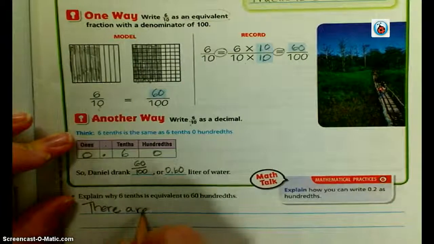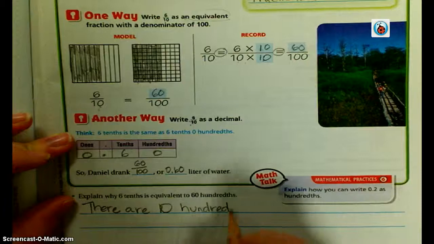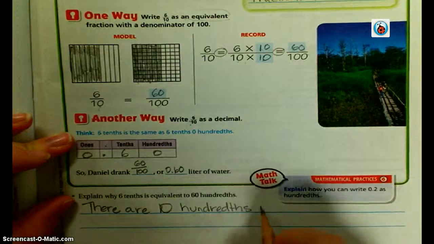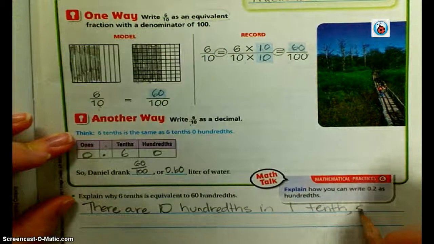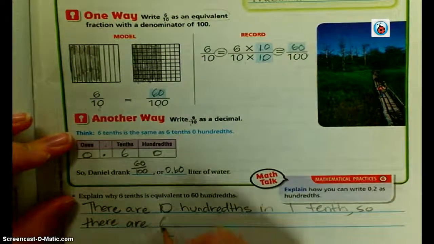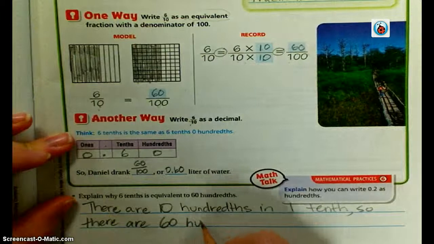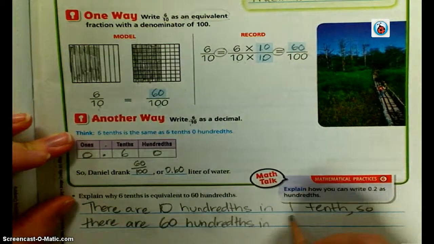There are 10 hundredths in 1/10. So there are 60 hundredths in 6/10.